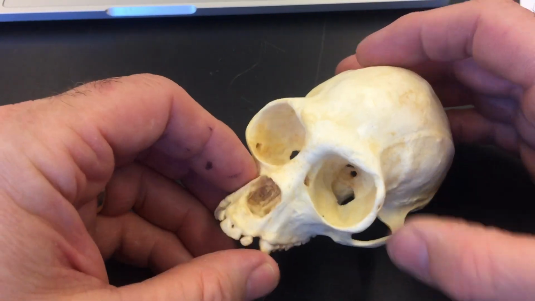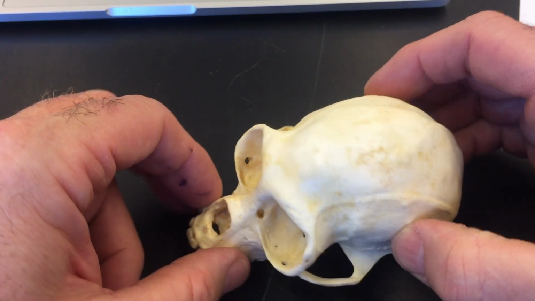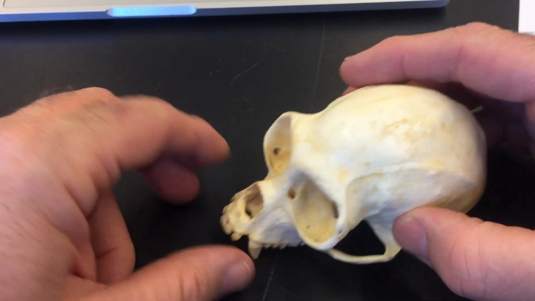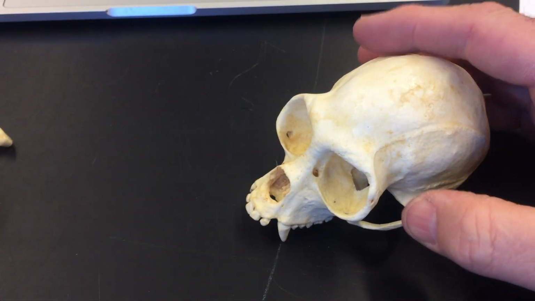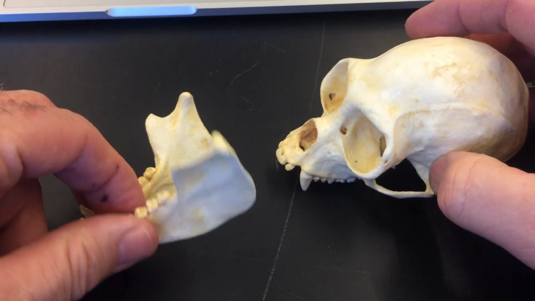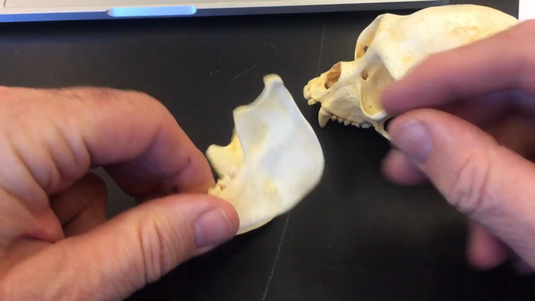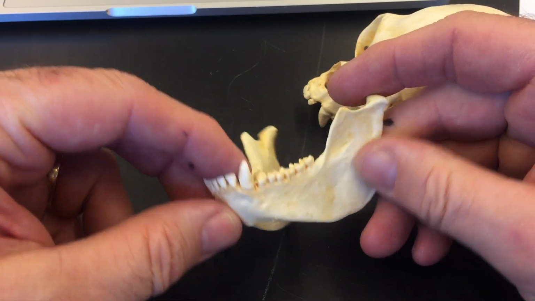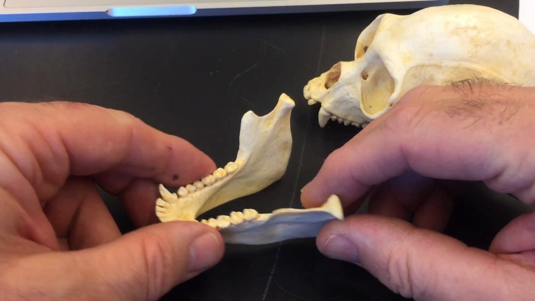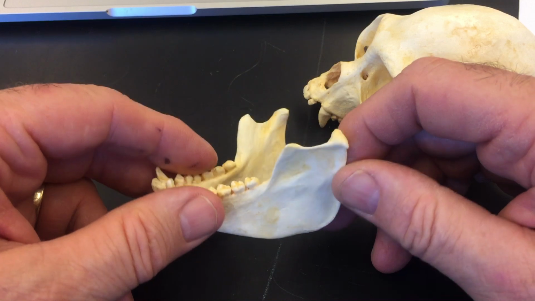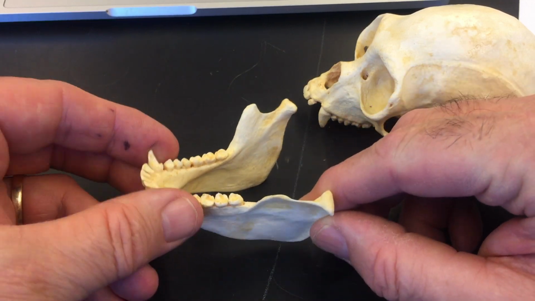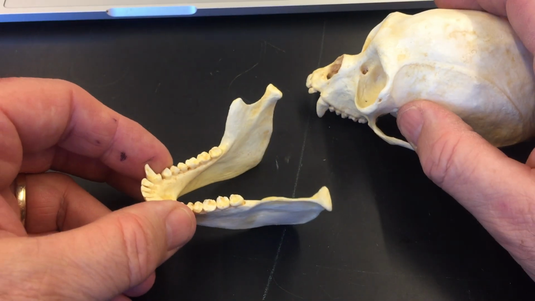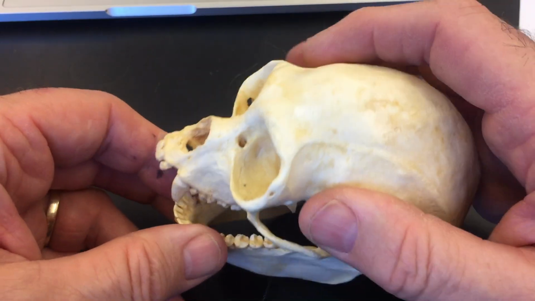So this is a spider monkey skull. And again, it's got that very pronounced, deep mandible. Very distinctive, and you'll be able to see by comparison with some of the others. Okay, that is the family Atelidae.